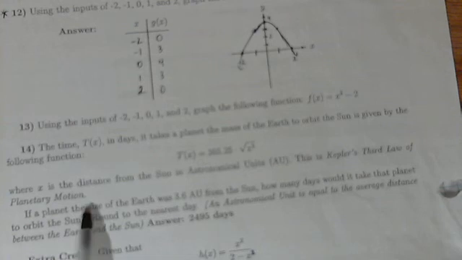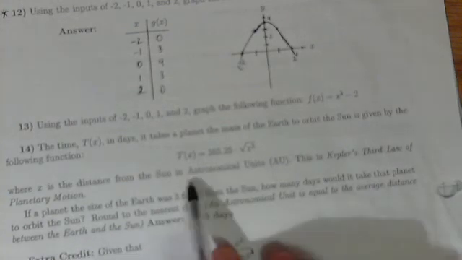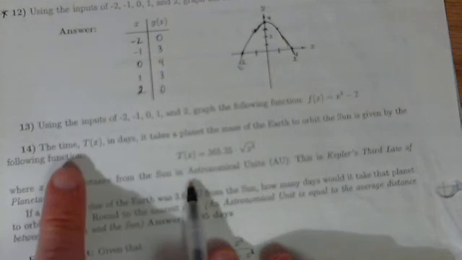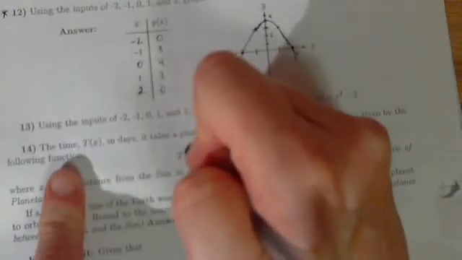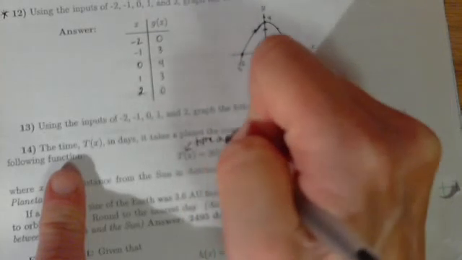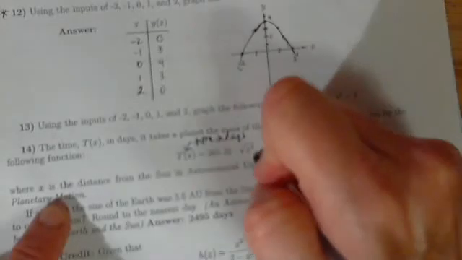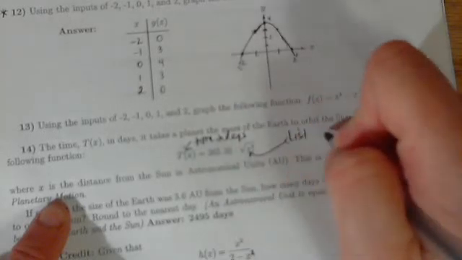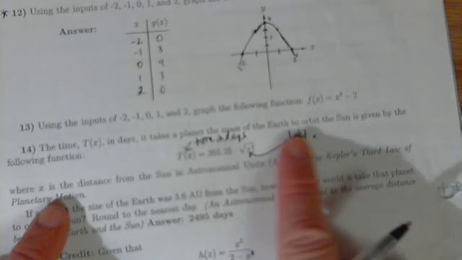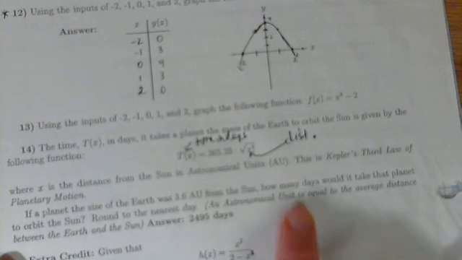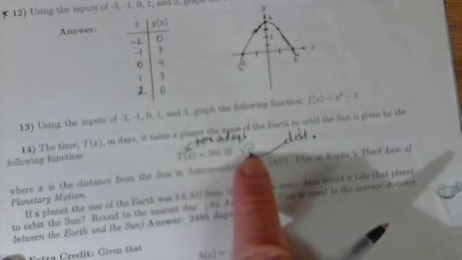So let's just pause a moment and identify some things. T of x is the time it takes in days for the planet, the mass of the Earth, to orbit the Sun, and x is the distance the planet is from the Sun. If you can identify those two things in the function right away, then when you read the problem itself, you'll know, okay, are they giving me this and I'm finding this, or are they giving me this variable and am I finding that one? So let's read the rest and find out.